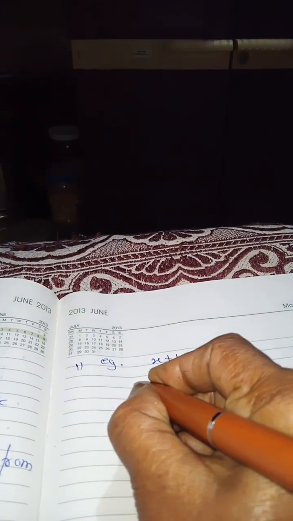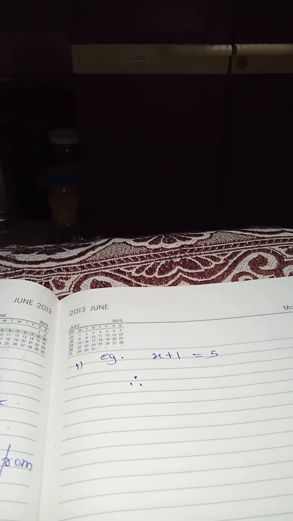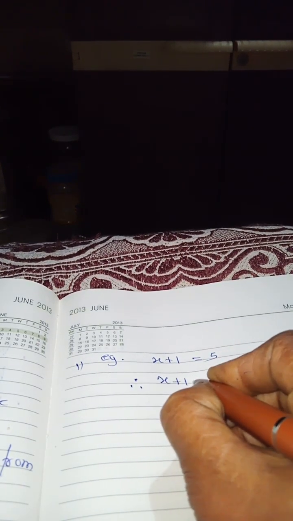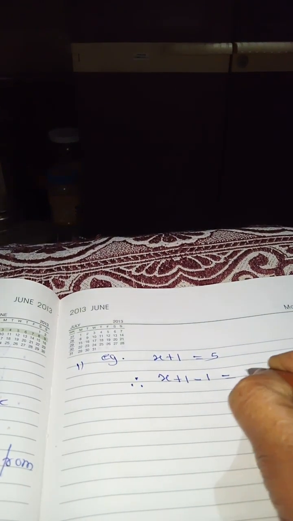See here, therefore is a very important sign. If you forget to write this sign, the teacher and examiner won't give you full marks. They will cut your half mark. So you have to write a therefore sign, very important. So x plus 1 and minus 1 on both sides, you have to write it.